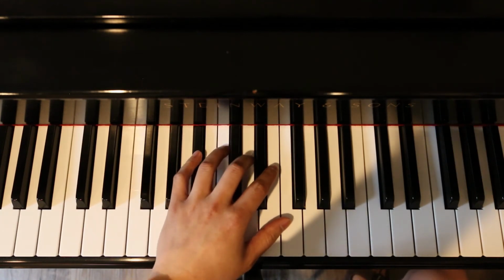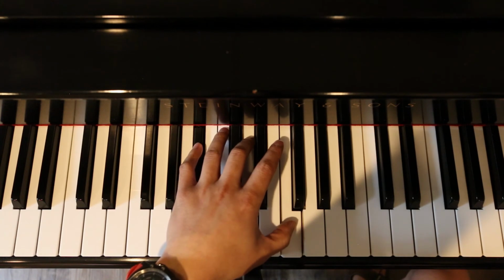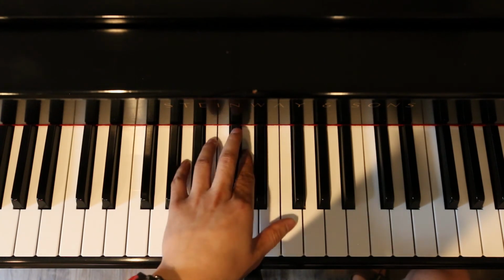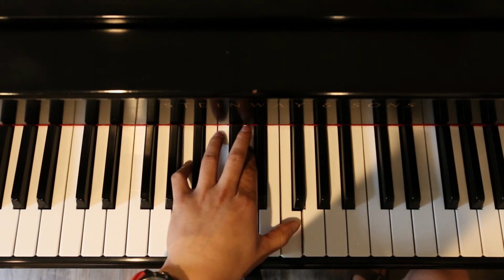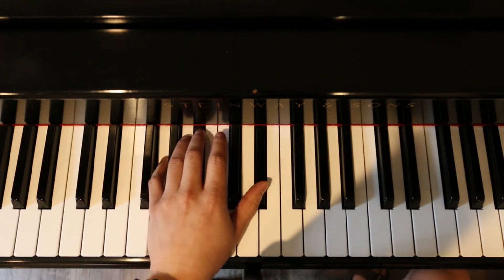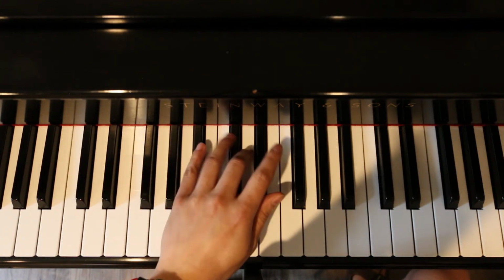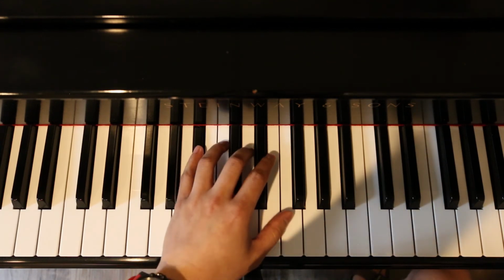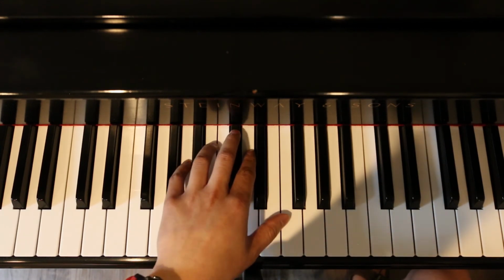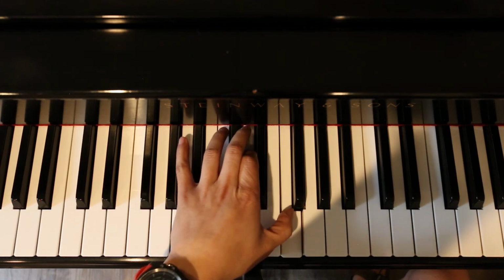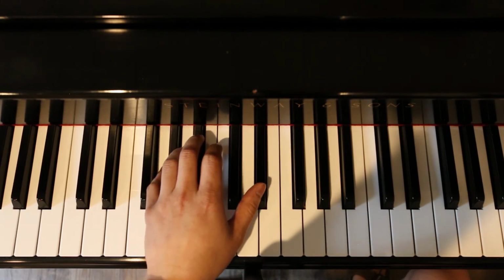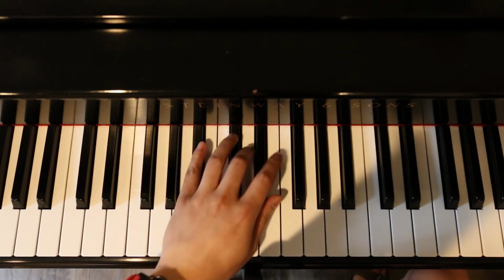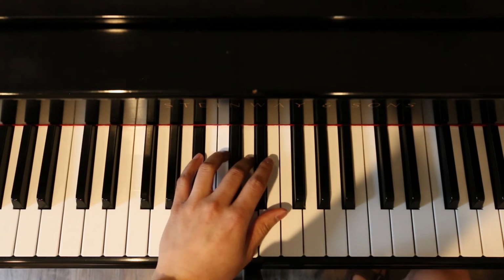Let's do that as block chords. 1, 2, 3. Get comfortable with that. And then, as written, 1, 2, 3.